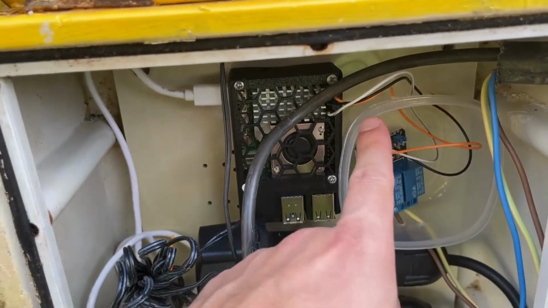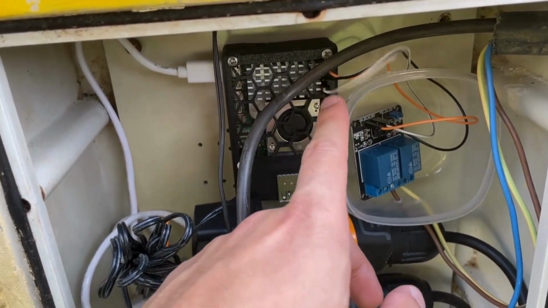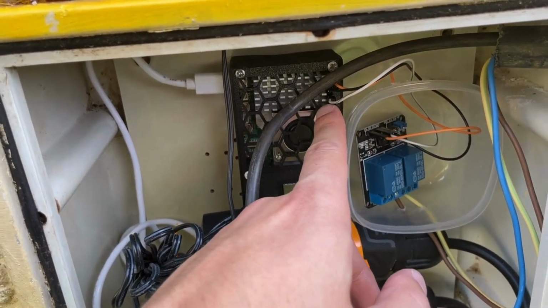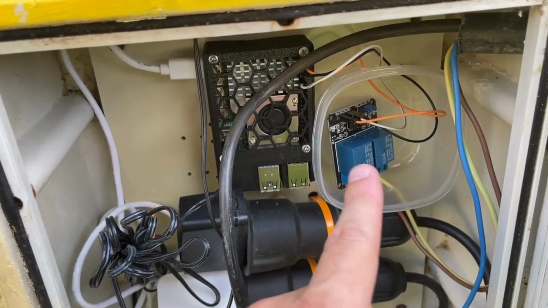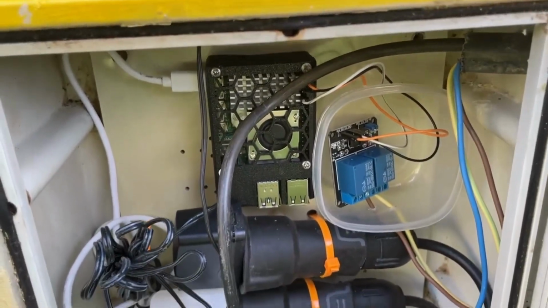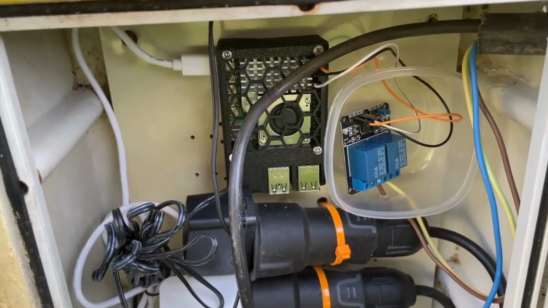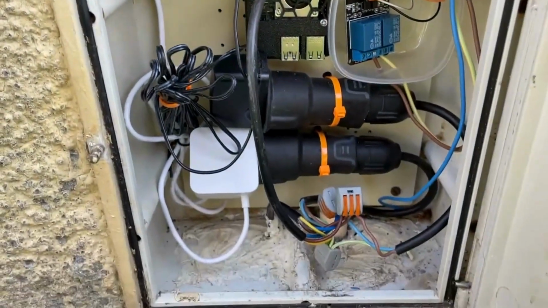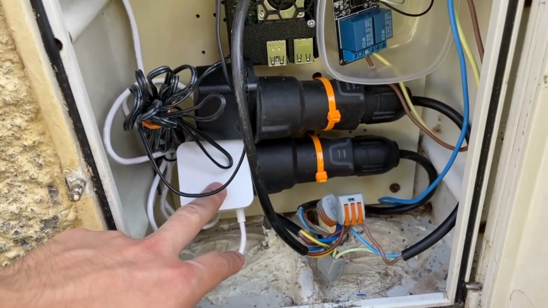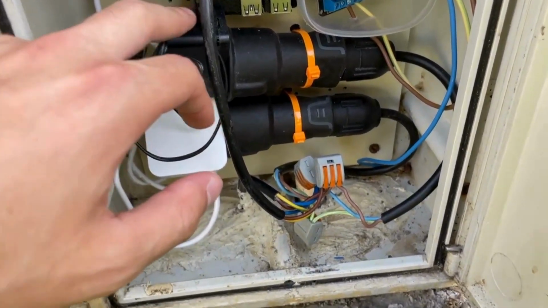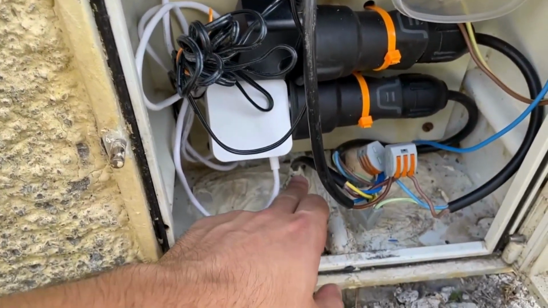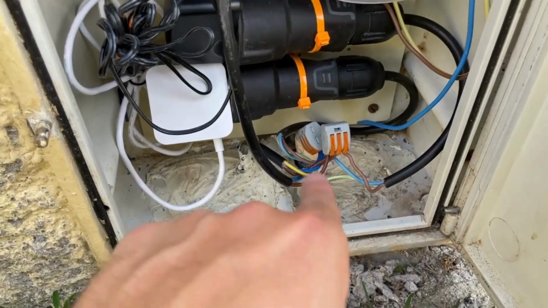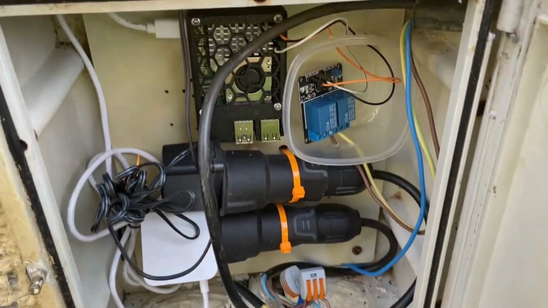As you can see here, this white cable, I had to drill a little bit of the case to put it in the relay. The relay is just a simple relay from an Arduino starter kit. We also have here the power for the Raspberry Pi, power for the camera, and all the power is coming from this little cable on here. That's why you have all these three connections here.